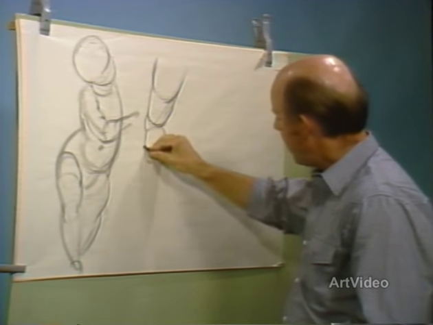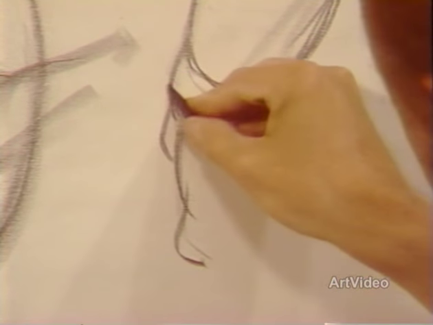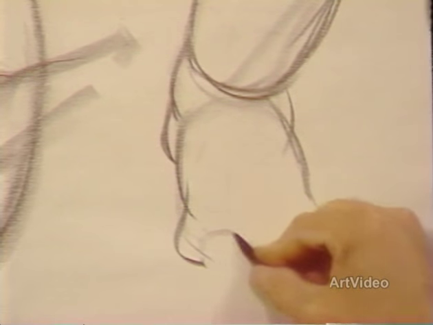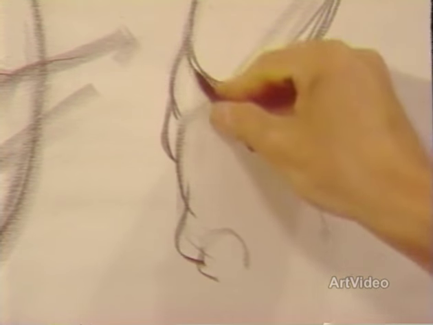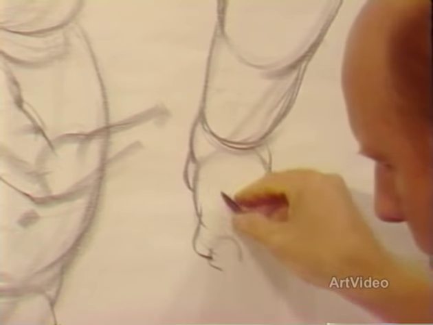So you can see all this breaks down into these simple round types of forms. The primary consideration becomes how one form fits into another and how we make the transition from one form to another.